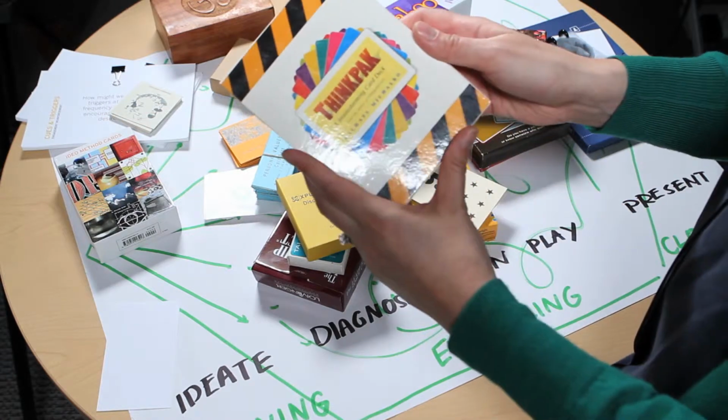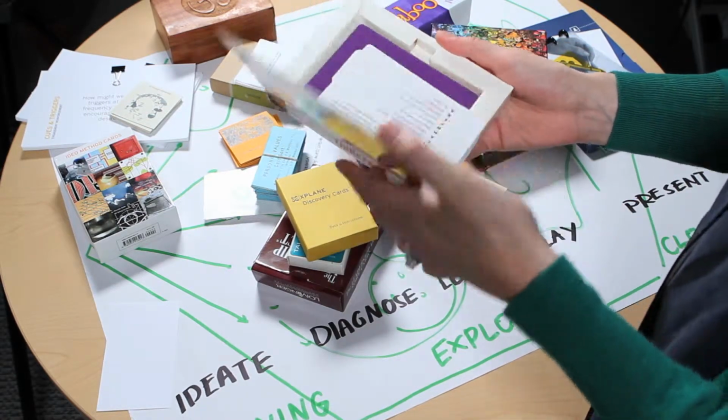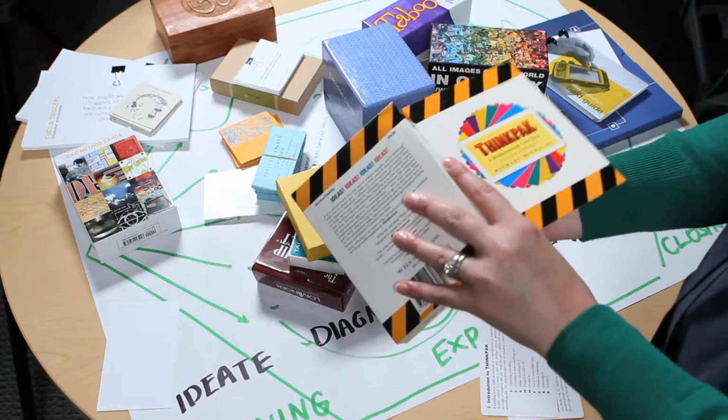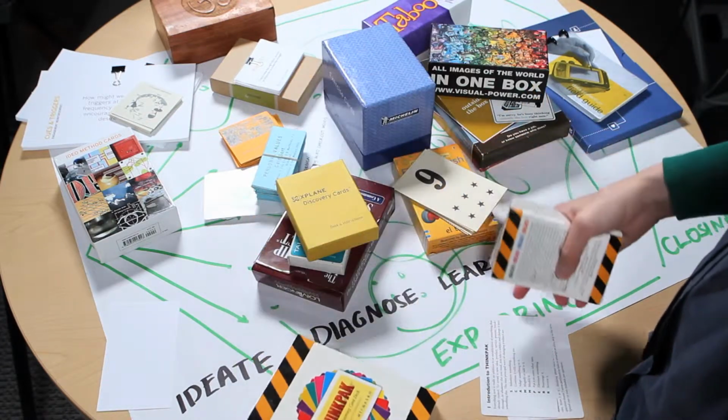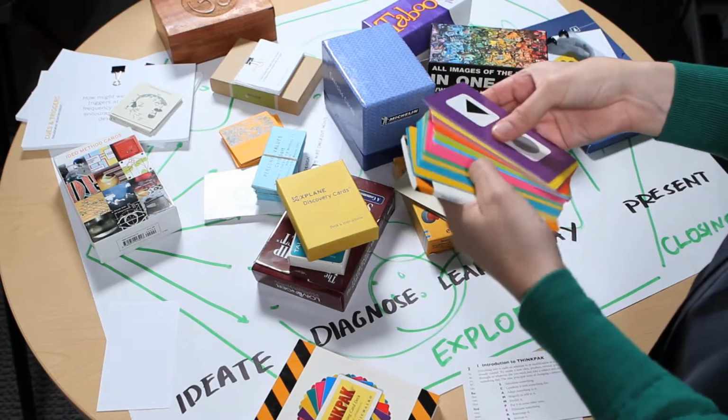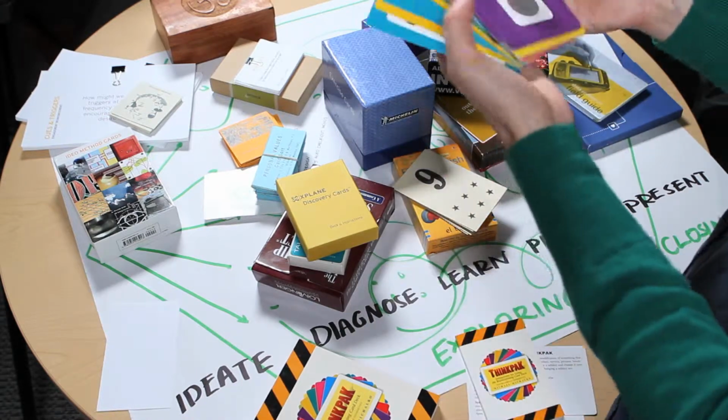It's called ThinkPack. It's a brainstorming card deck, and it uses the Scamper method, which you may be familiar with. It's about creating something new by either, I think S is substitute, C is combine, A adapt, M magnify, modify, so you get the idea. So this has taken the Scamper method and made it into cards.